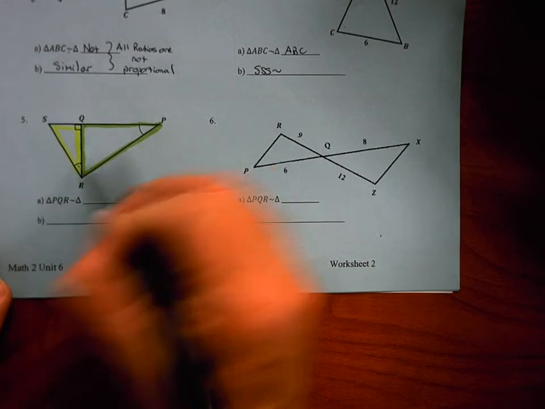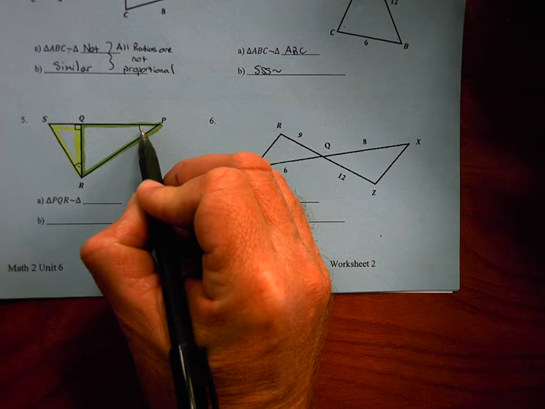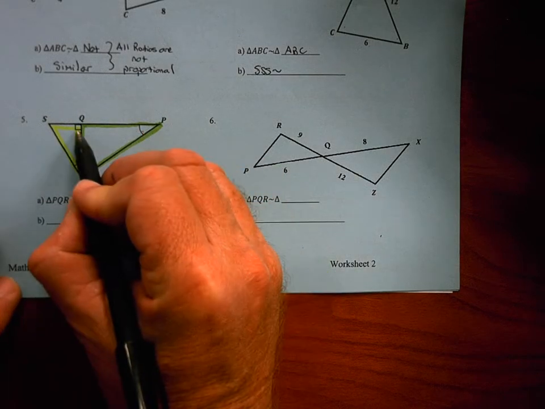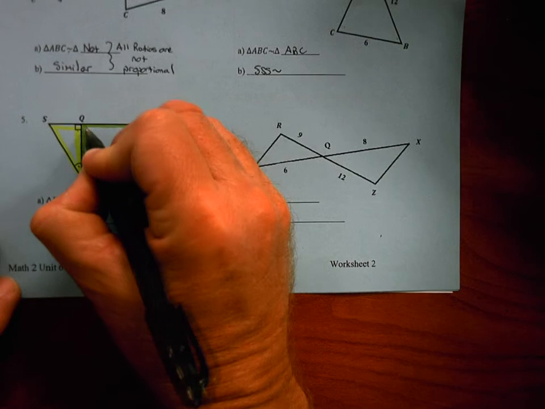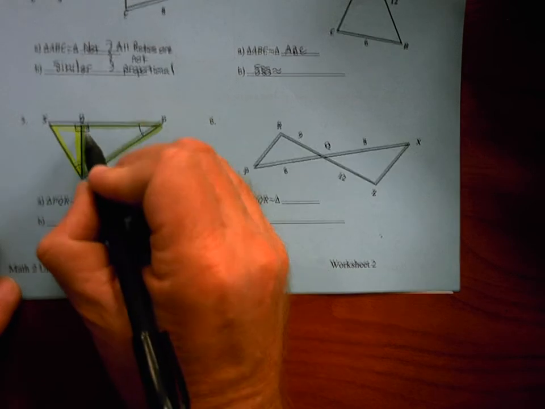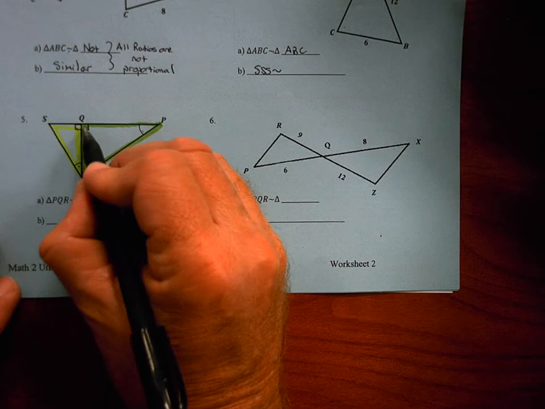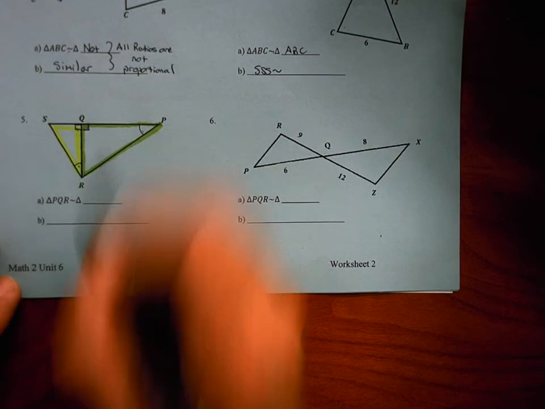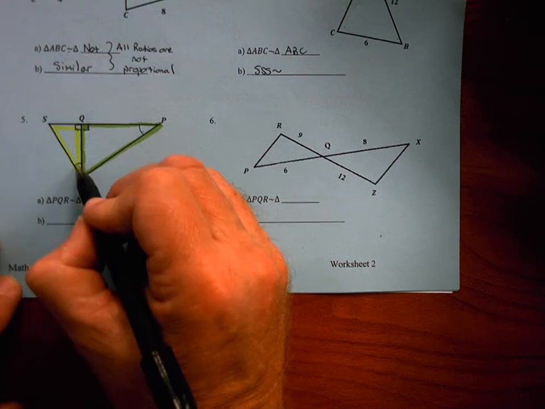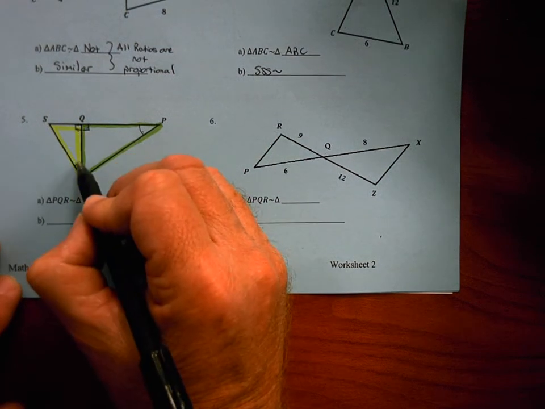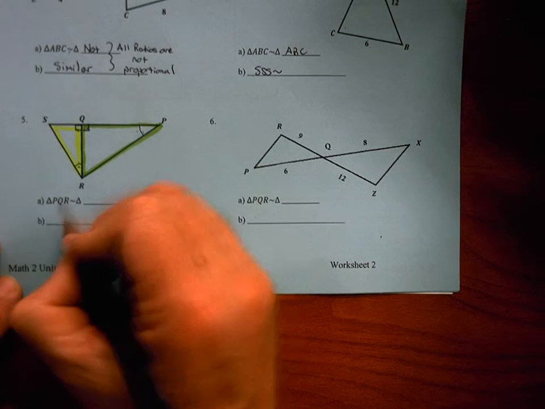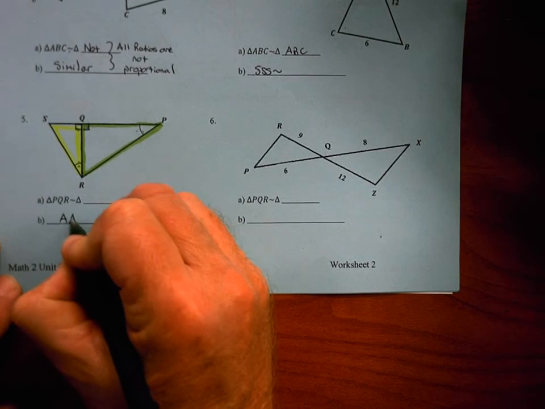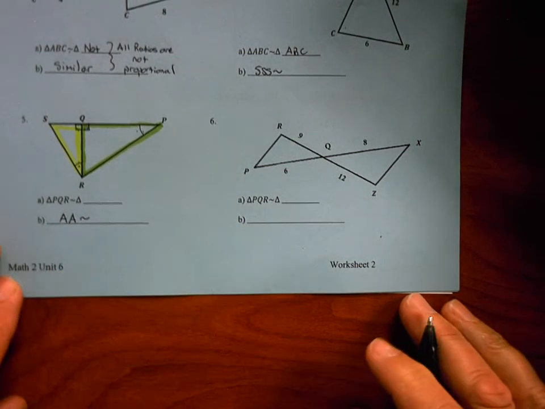Okay, so let's look. That angle is the same as that angle. That's good. That angle's 90. This angle right here has to be 90 as well because those two angles are adjacent on a straight line. That means they have to add up to 180. If one's 90, the other has to be 90. So how many angles are equal to each other in the two triangles? 2. So that means these two triangles are similar because of the AA postulate rule.